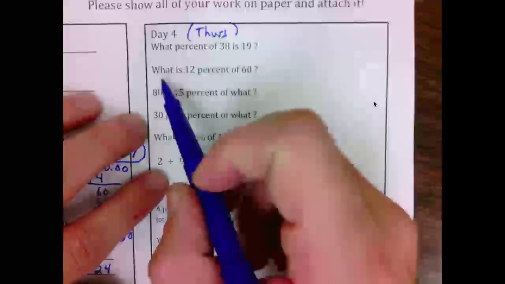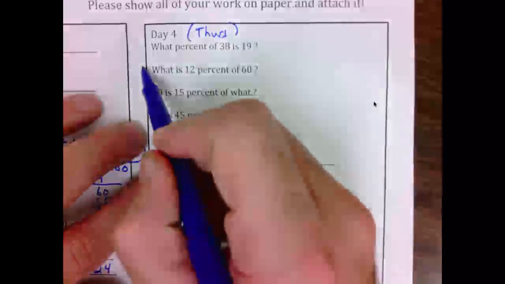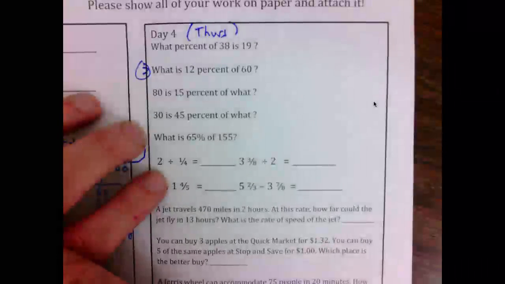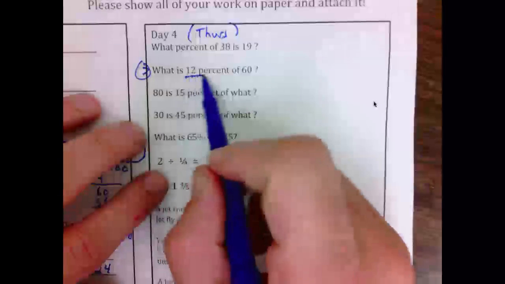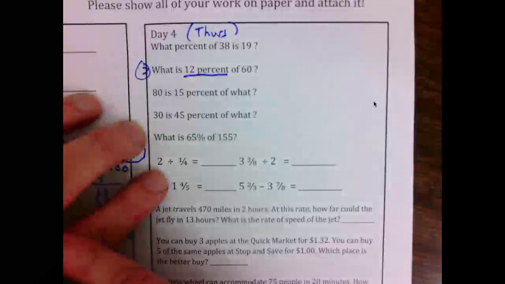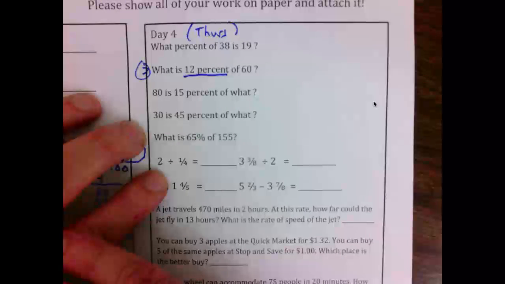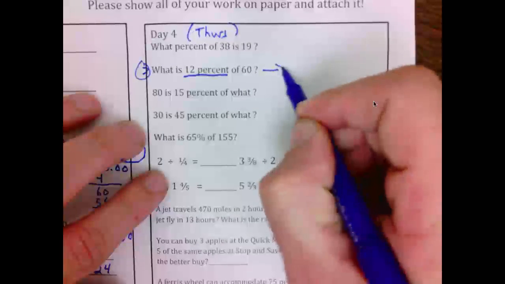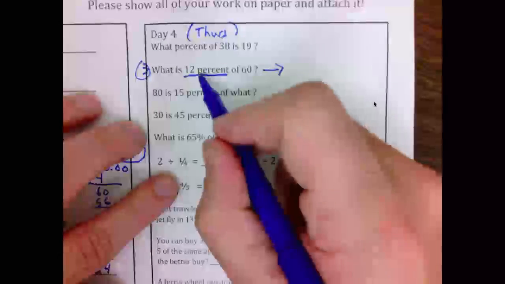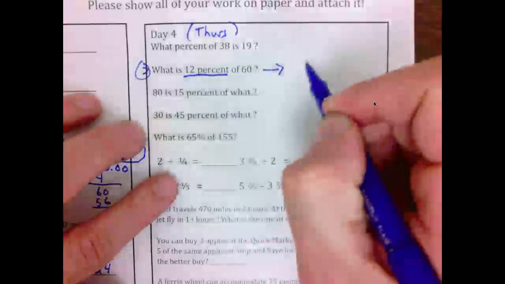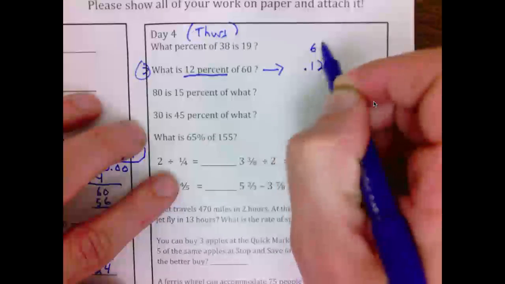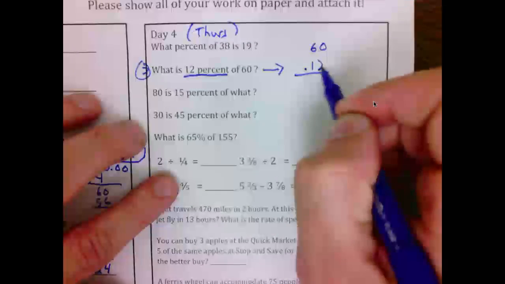Okay, I'm looking at this problem, number 2. What is 12% of 60? Well, we could use our bar model, but with 12% we would end up with an estimation that would probably be pretty accurate, but we're going to solve this in a different manner. We're simply going to multiply. You convert your percent to a decimal. 12% is equal to 0.12. Since this is the whole, denoted by of, we can simply multiply. We will take 0.12 times 60.